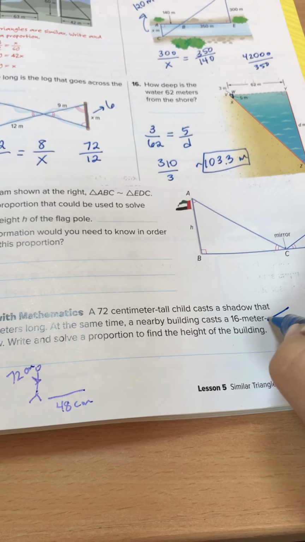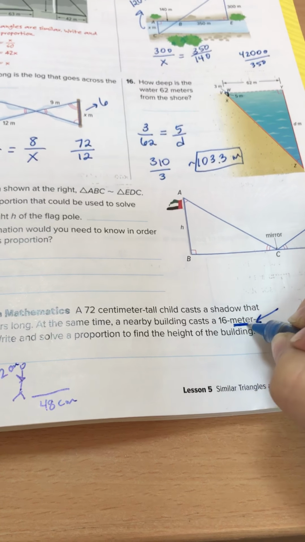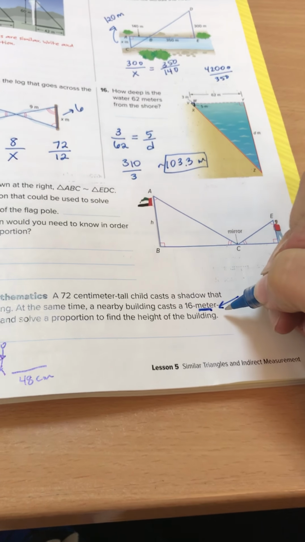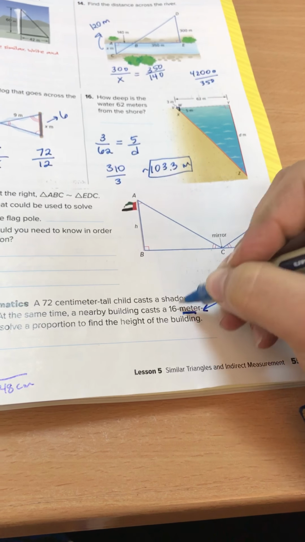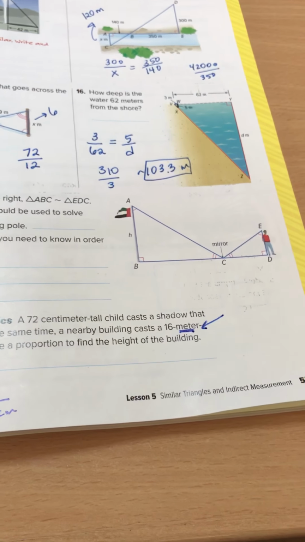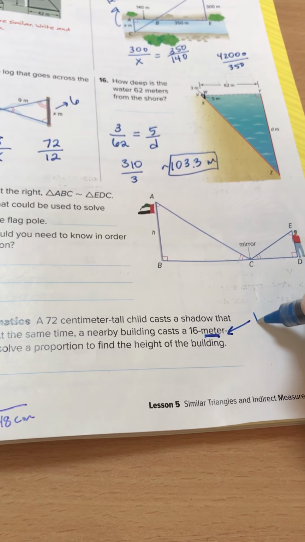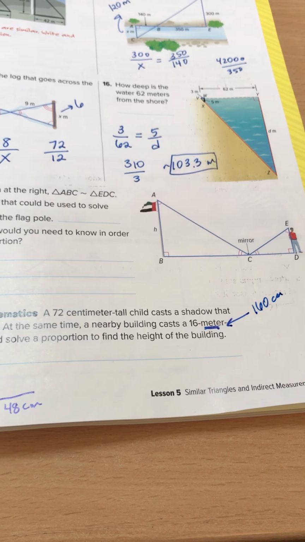Now, 16 meters, notice that this one is in meters and this one is in centimeters. So we have to change this meters to centimeters. And when we change it to centimeters, we're multiplying by 100. So 16 times 100 is 160 centimeters.